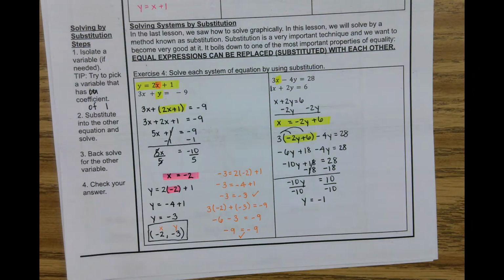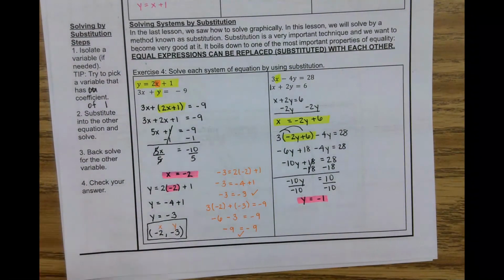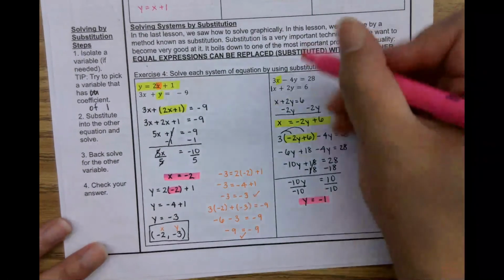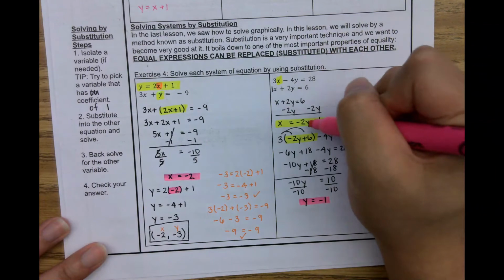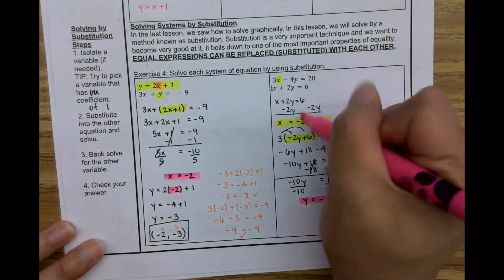And now that I know y equals negative 1, I can plug it in whichever one I want, whichever y value. Technically you could plug it in here, here, or since this one already has y here and x on itself, I'm going to plug it in right here.